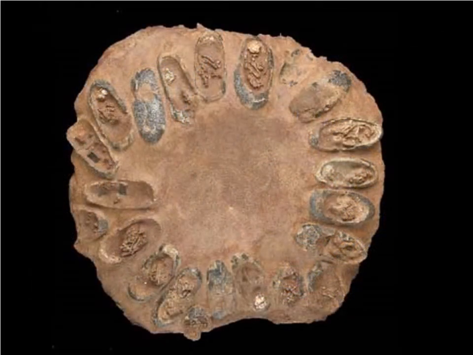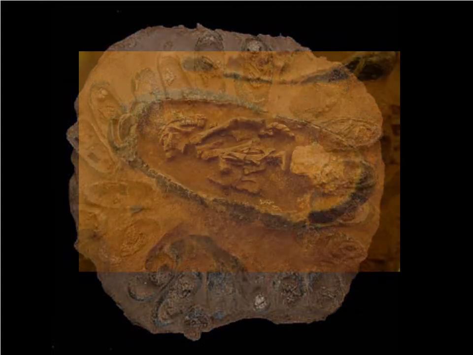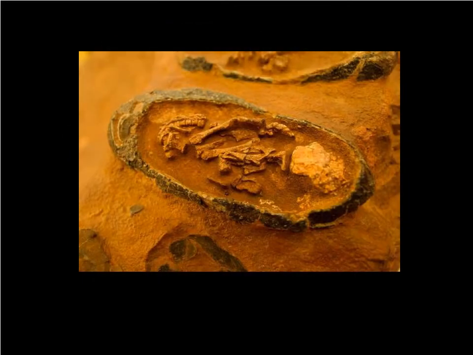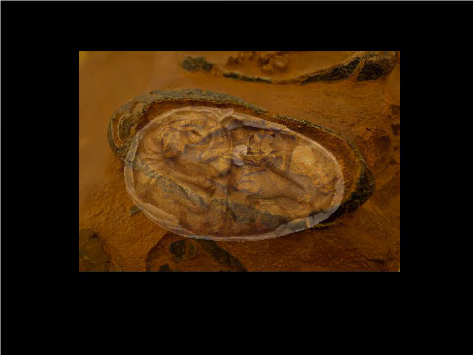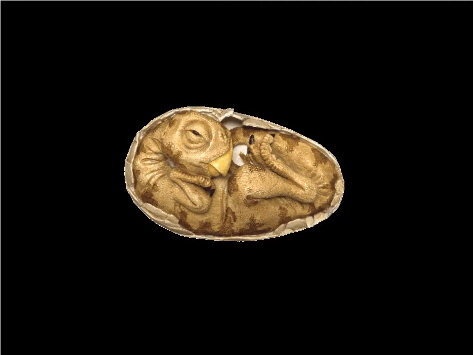So here's another egg clutch from a group of theropods. And if you look carefully, you can see there's a tiny embryo skeleton inside of that egg, which allows us to then reconstruct what a little baby oviraptor would have looked like.